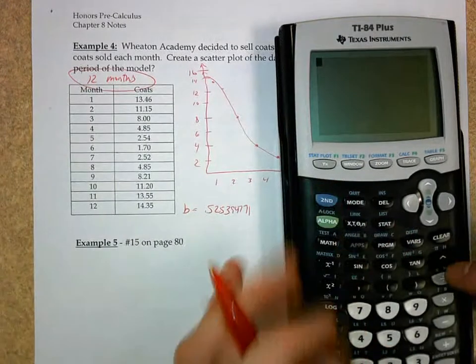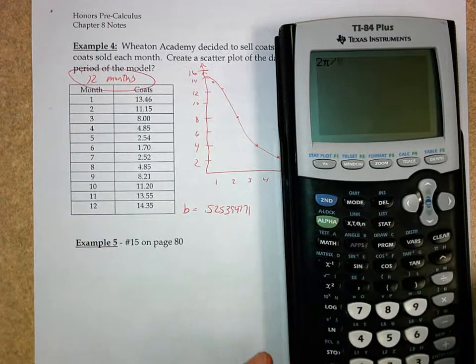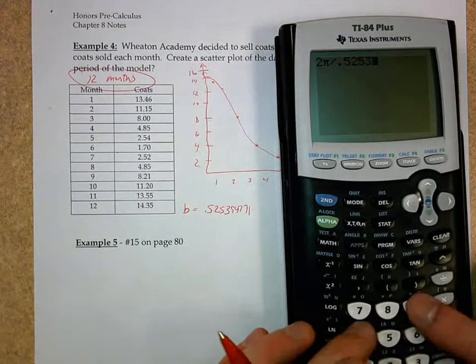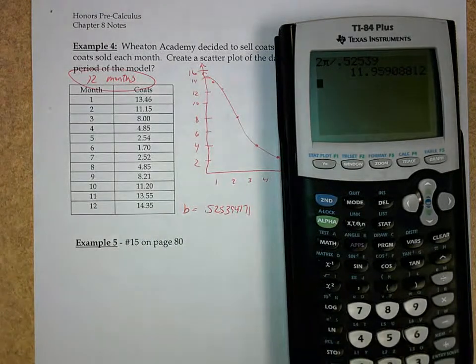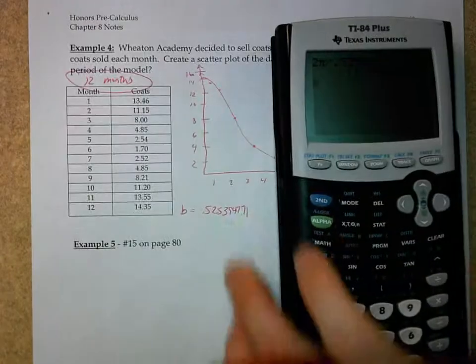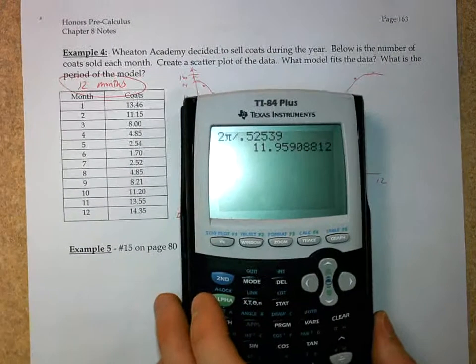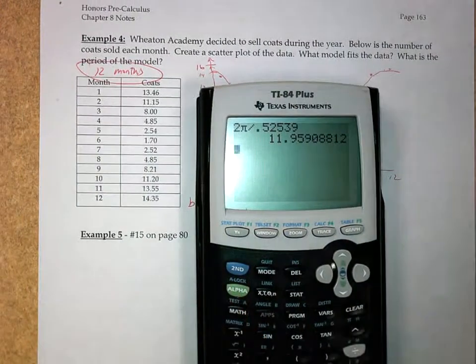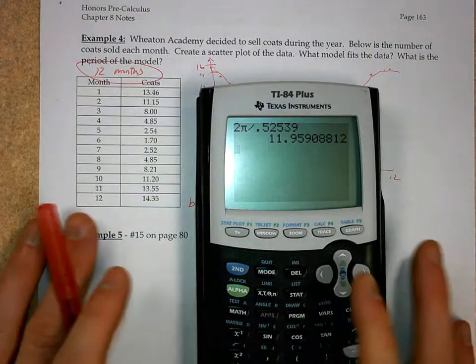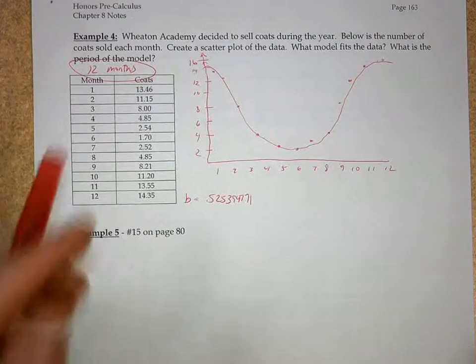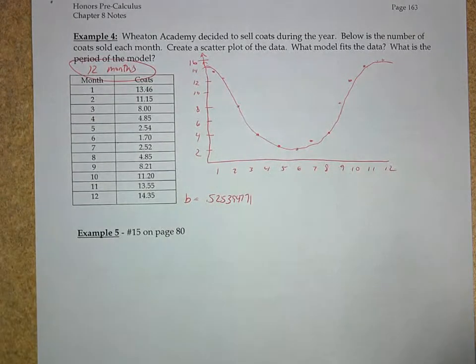If I were to do 2 pi divided by that value, I can see that I am very close to my period being 11.959, which is the length of my period, which I can see here is actually 12, based off of the fact that this is a yearly thing.